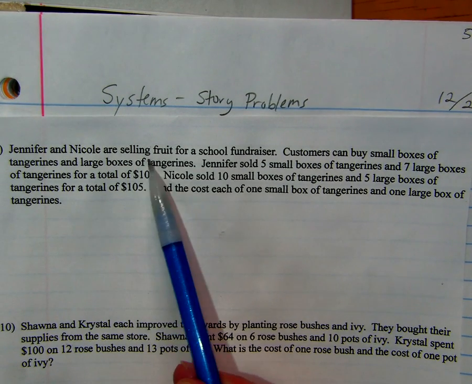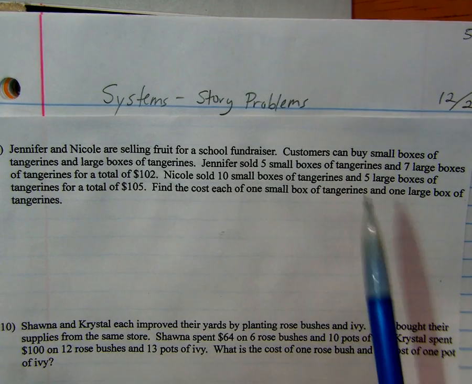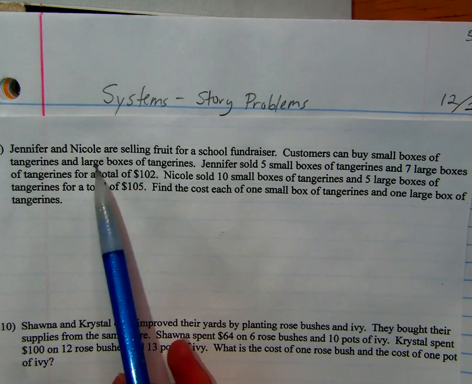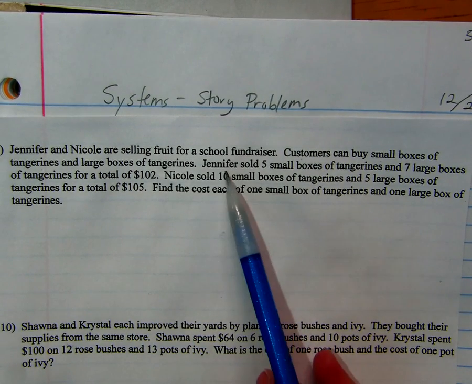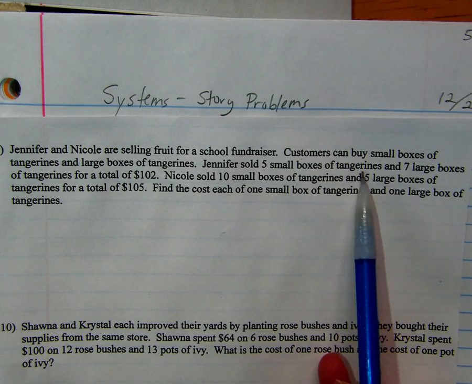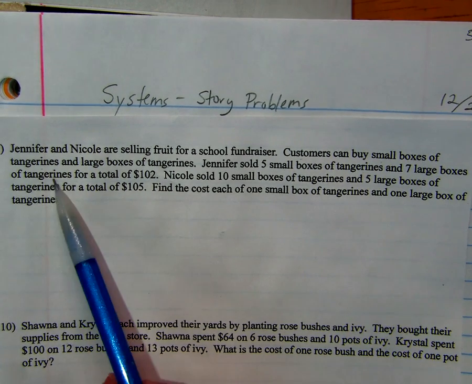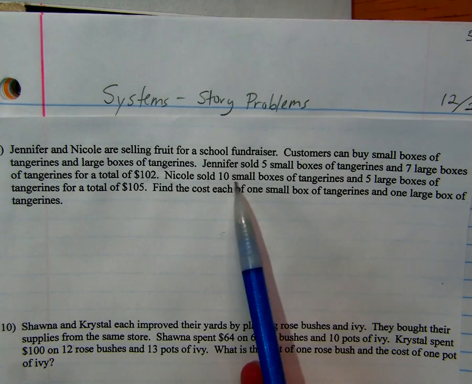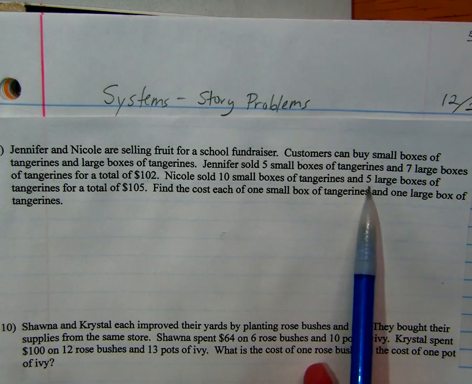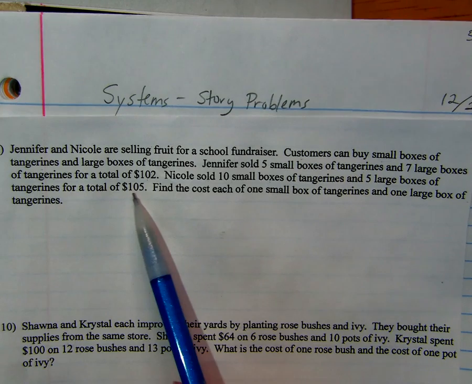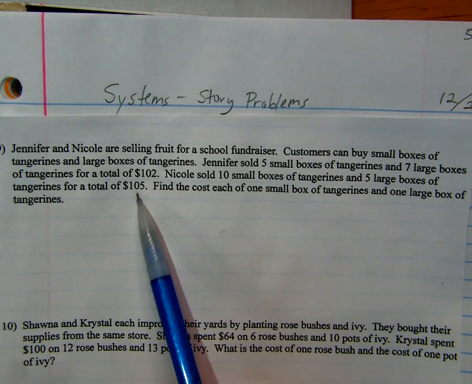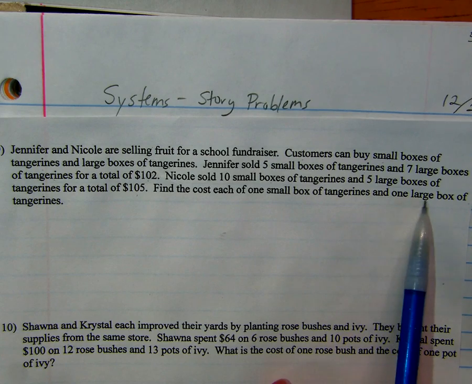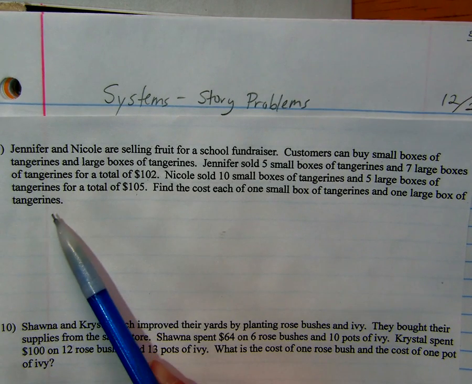Jennifer and Nicole are selling fruit for a school fundraiser. Customers can buy small boxes of tangerines and large boxes of tangerines. Jennifer sold 5 small boxes of tangerines and 7 large boxes of tangerines for a total of $102. Nicole sold 10 small boxes of tangerines and 5 large boxes of tangerines for a total of $105. Find the cost of 1 small box of tangerines and 1 large box of tangerines.